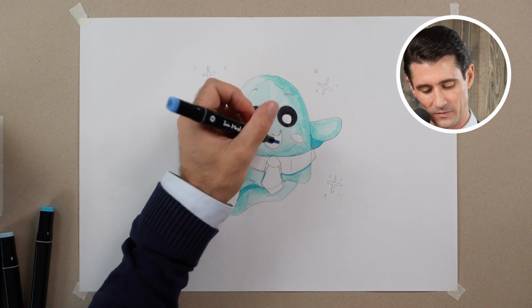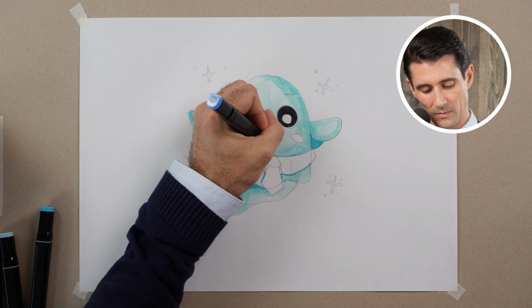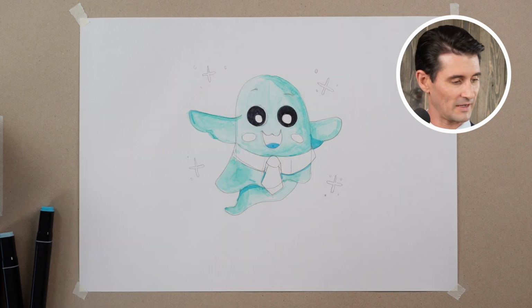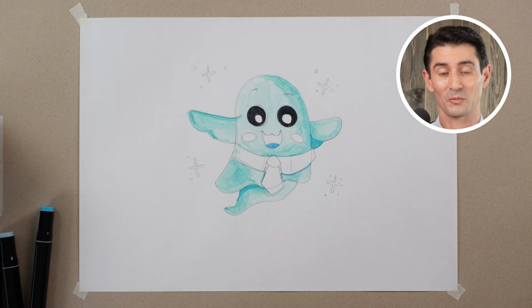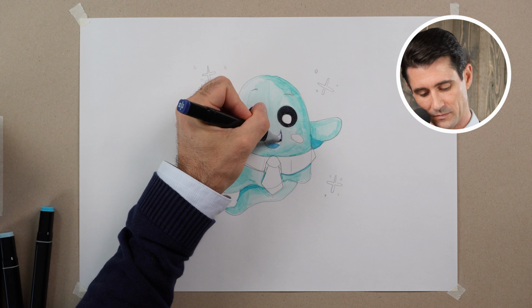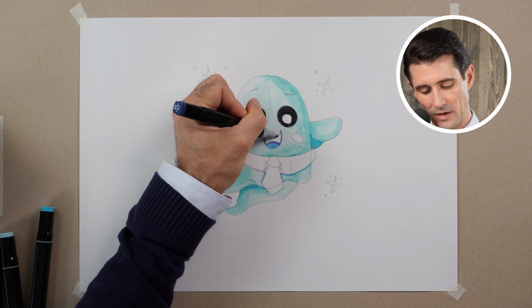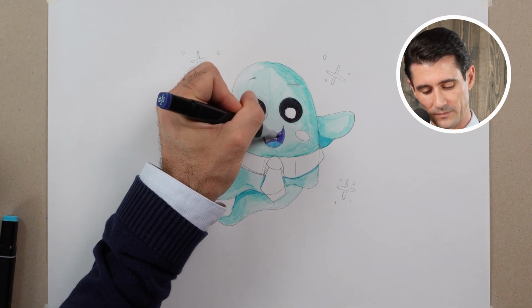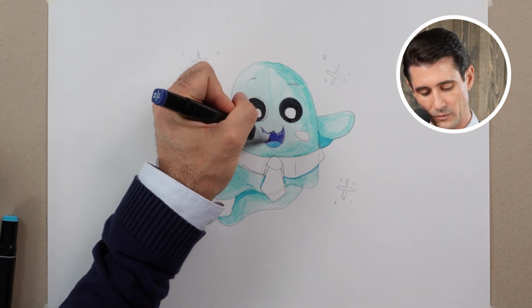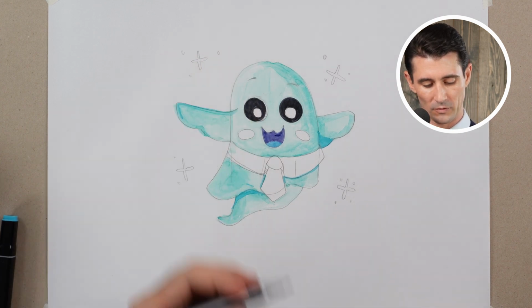We're going to draw a little. My ghost tongue's going to be blue. And then the rest of his mouth will be dark purple. And then for my ghost cheeks, I think I'll do a red for my ghost cheeks.